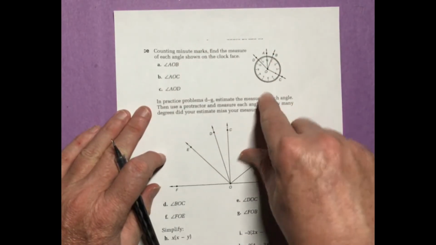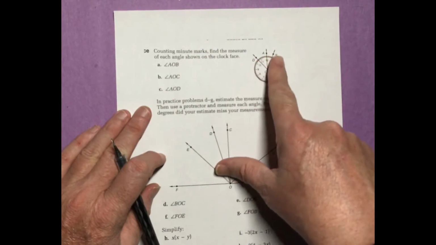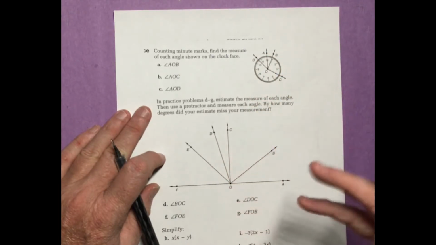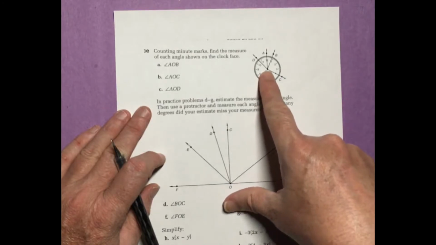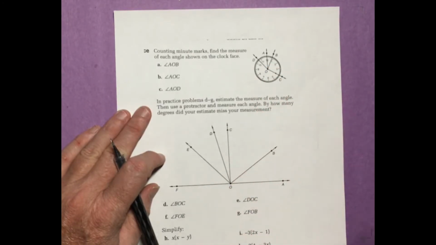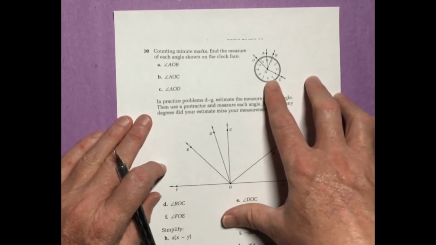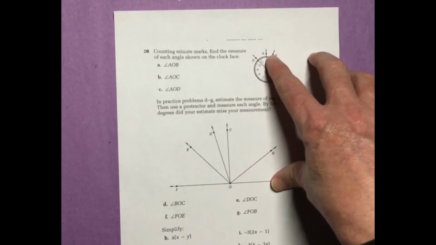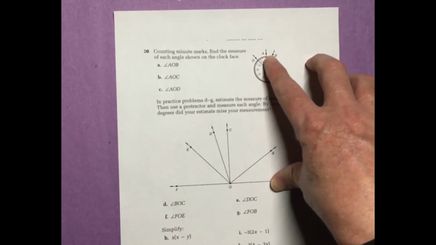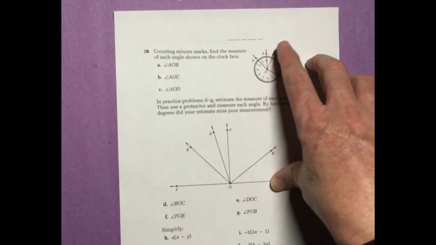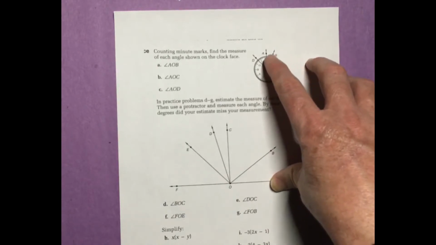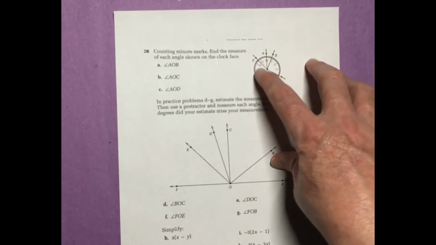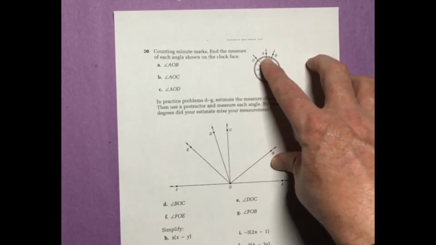Now, they're using the minute hand on a clock as it goes around to illustrate how you can visualize angle measures without, say, having a protractor right at hand. And the idea is fairly straightforward. There's 60 minutes in a whole rotation of the clock, which the minute hand does in 1 hour.